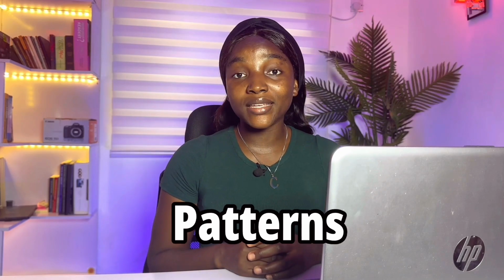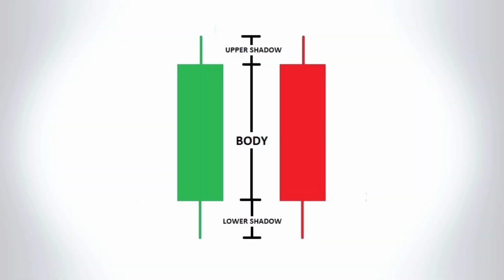Bullish candlestick patterns are powerful tools for Forex trading, signaling potential upward price movements. These patterns form when buyers dominate the market, driving the price upward over a specific time frame. As you should already know, each candlestick tells a story showing key price levels. The open price, that's where price started during the time period. The close price, that's where price ended during the time period.